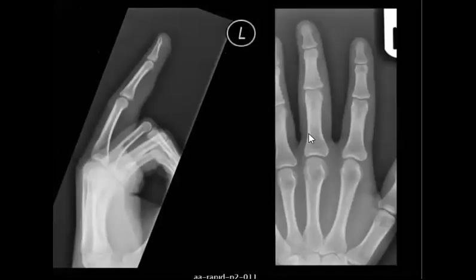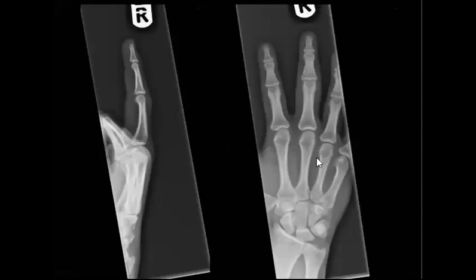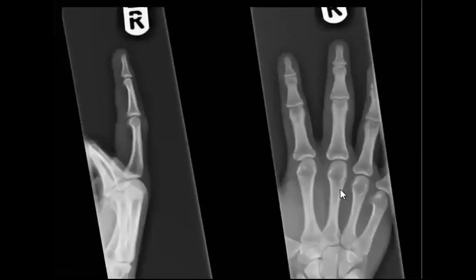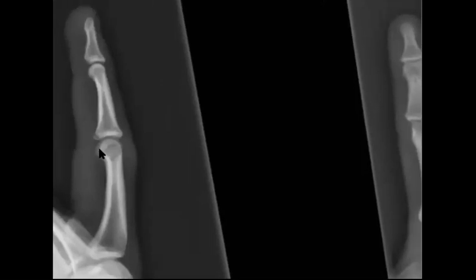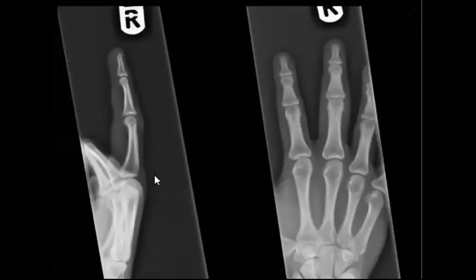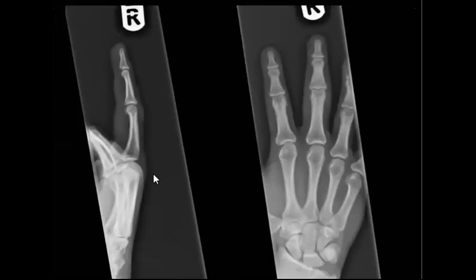Okay, let's skip it. Maybe this one is clearer. Yeah, this one is more clear. A very subtle fracture, but it is present, okay, in the base of the middle phalanx.